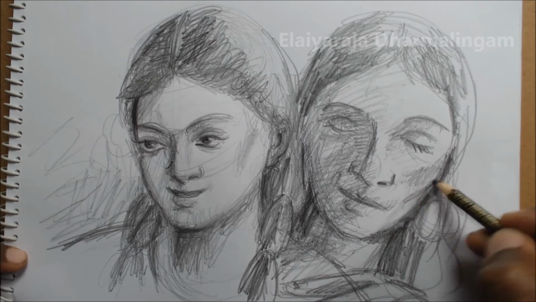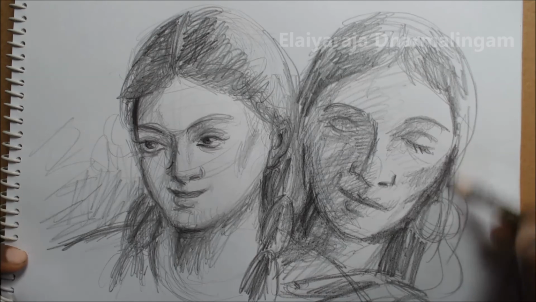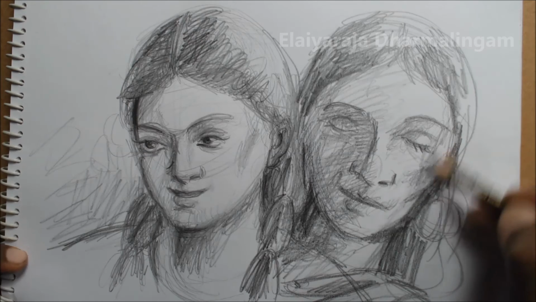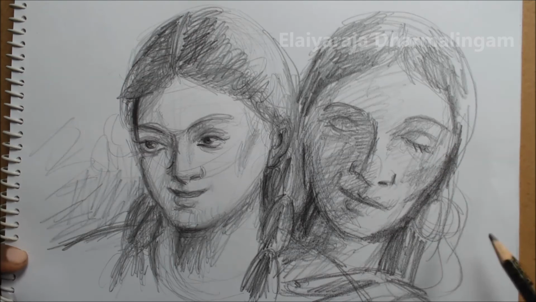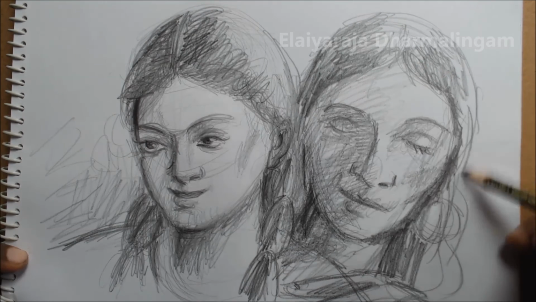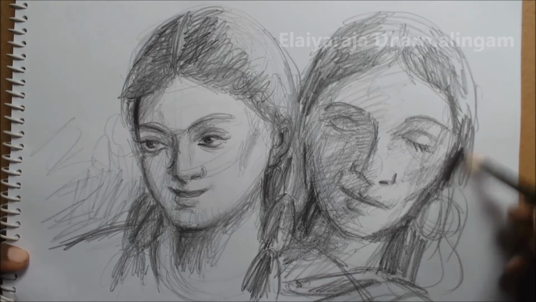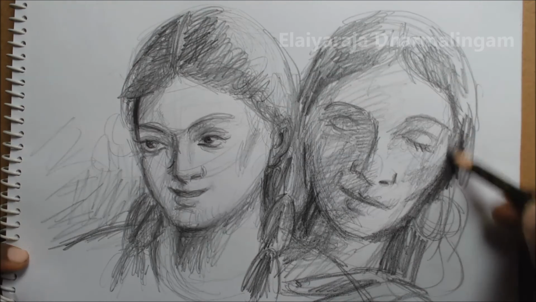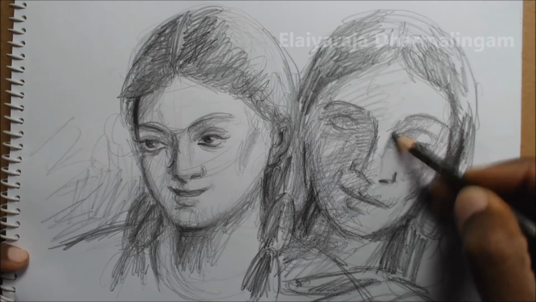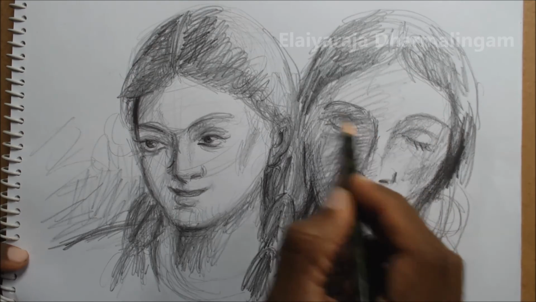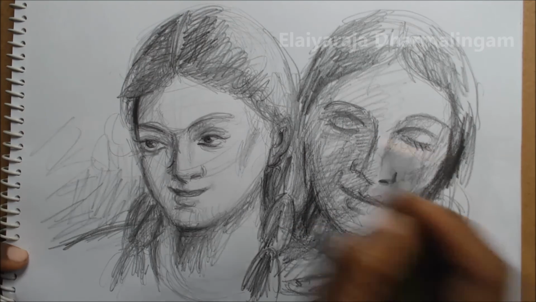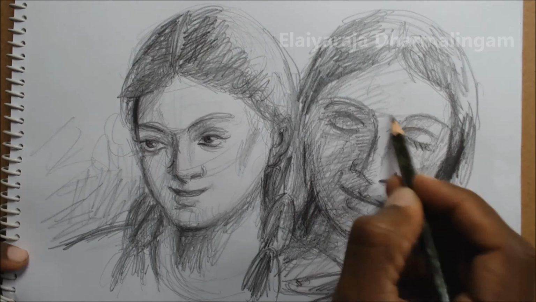This is just a scribbling practice, not to focus on proportions and other details. We are trying to understand the different types of pencils and types of lines. This type of practice you can also do without imitating any images.